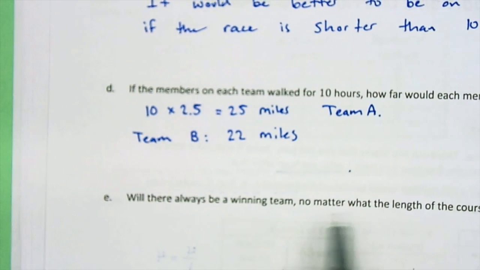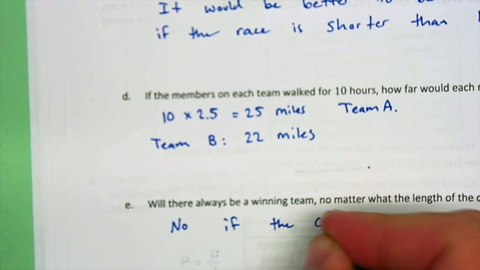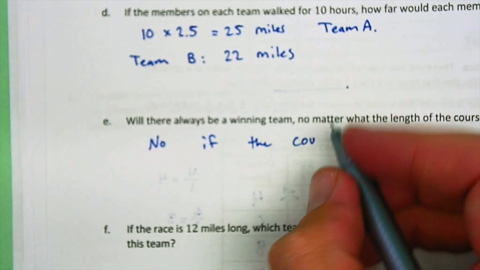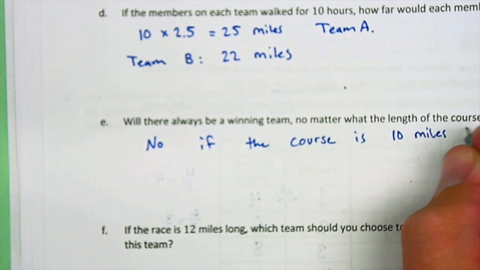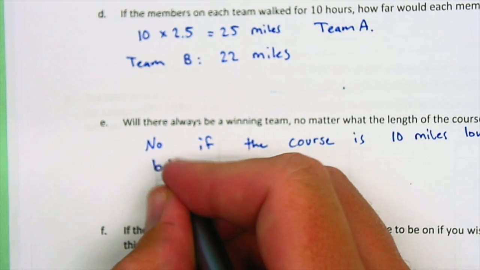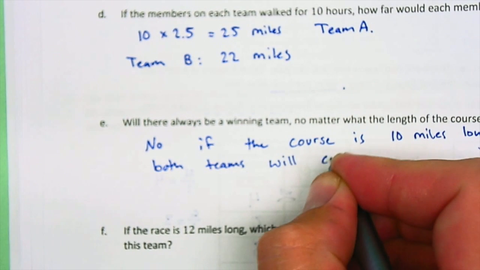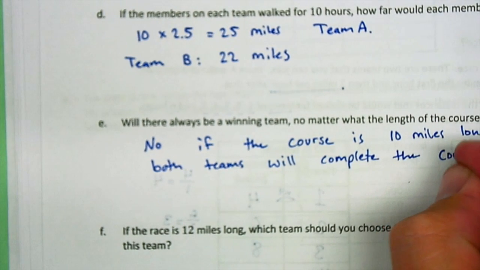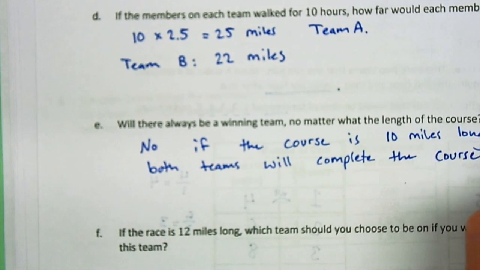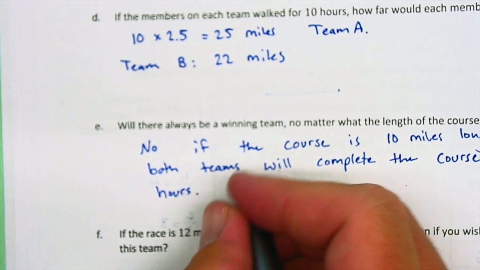So will there always be a winner, no matter what length of the course? No. If the course is 10 miles long, both teams will complete the course in 4 hours. Which means a tie, so it's going to be a tie.